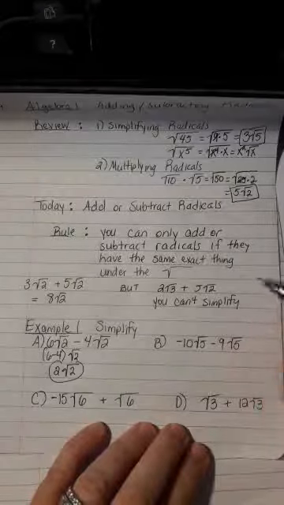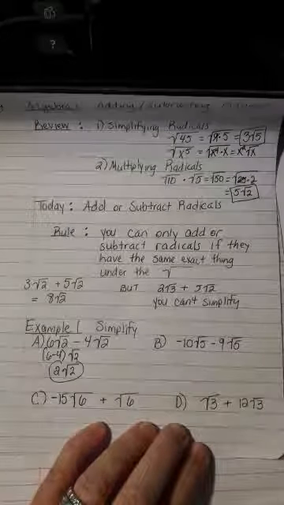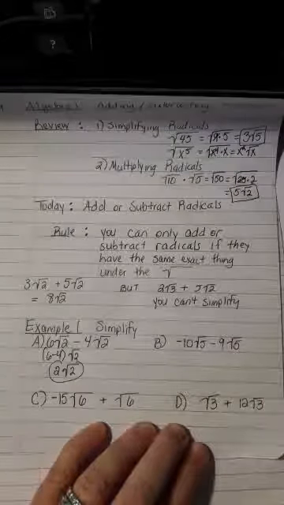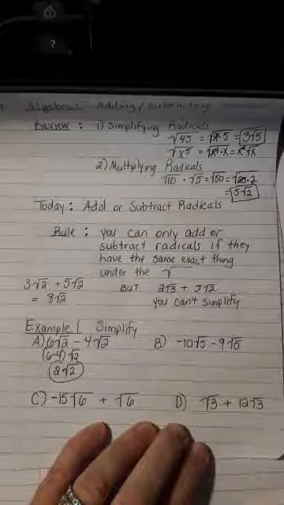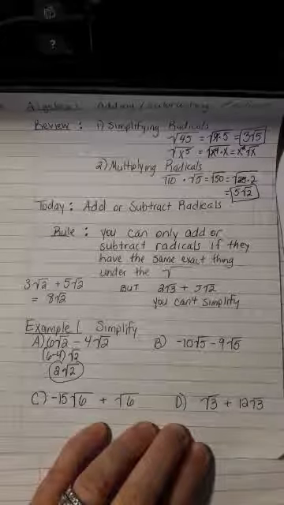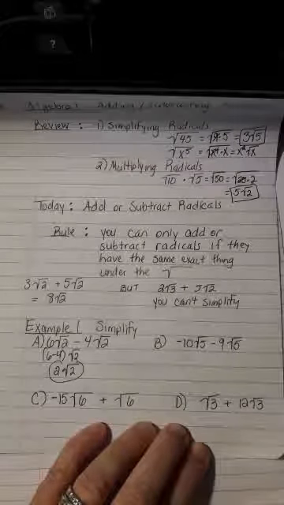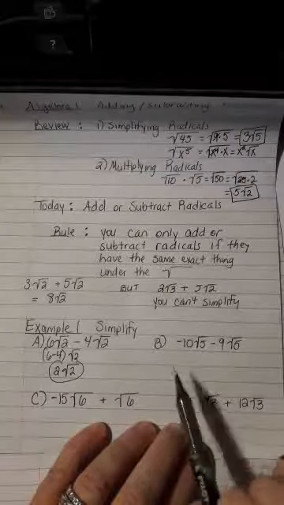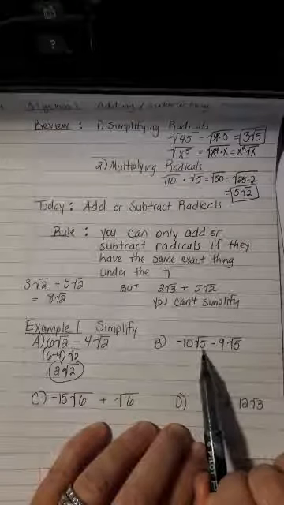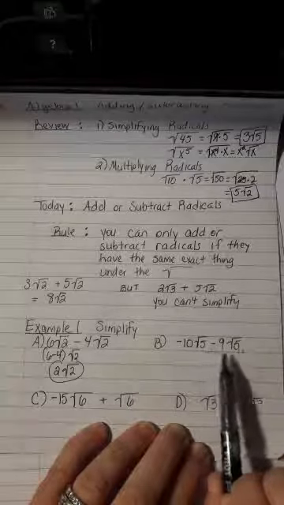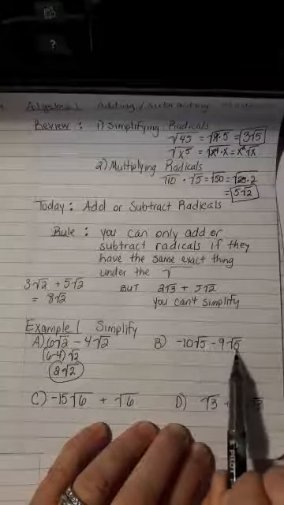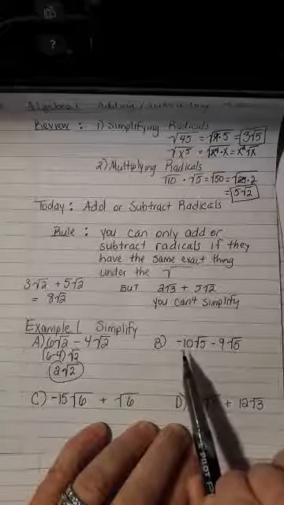Part B. The only thing on these problems that you've got to be concerned with are the positives and negatives, because I know negative signs sometimes throw you off, but use your calculators. Don't miss these because of a sign. You've got negative 10 on the square root of 5 minus 9 on the square root of 5. So again, these numbers under the radical are the same, which means you can simplify these.